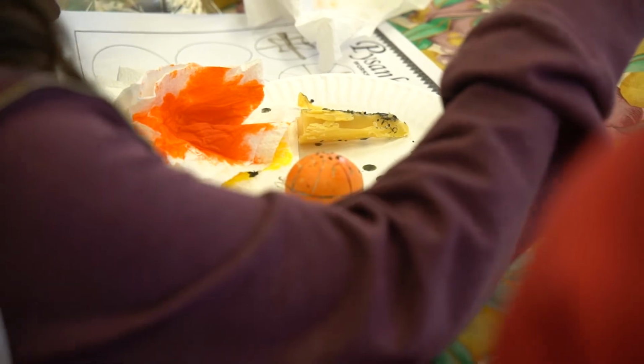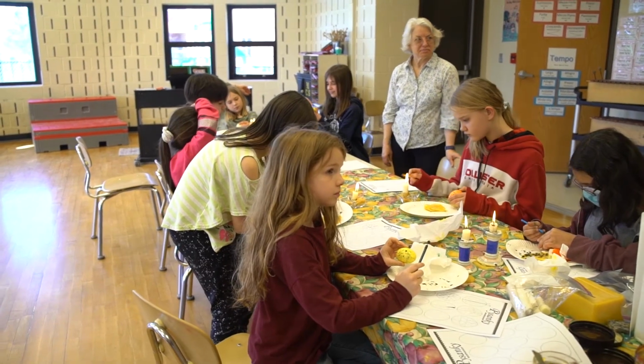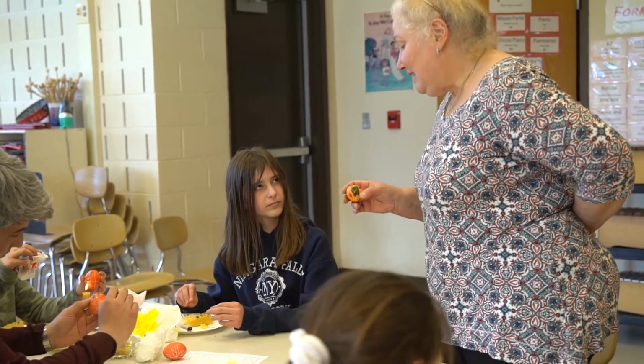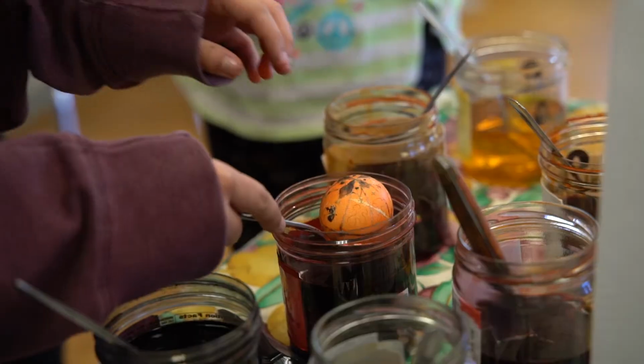I always enjoy teaching this, and I've been lately teaching this to adults. So having a kids class was a lot of fun because you just get to see what's important to them and how they approach, basically, a design problem.